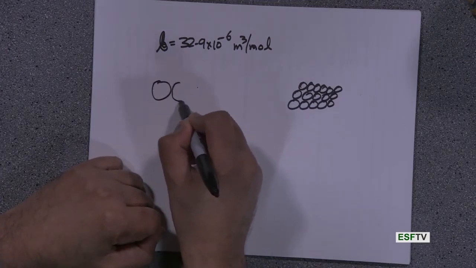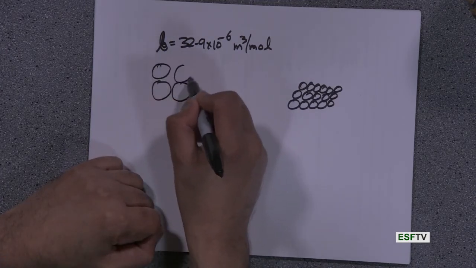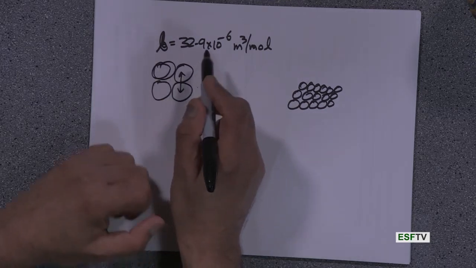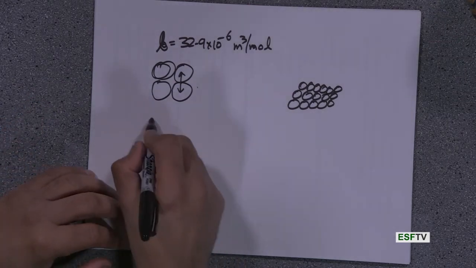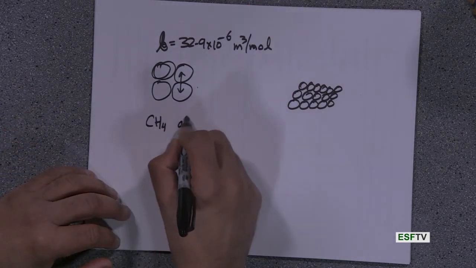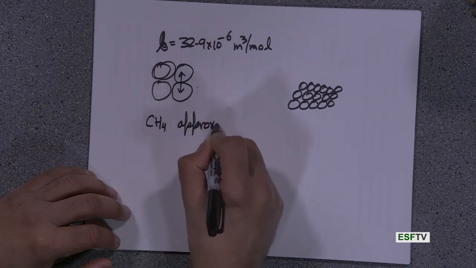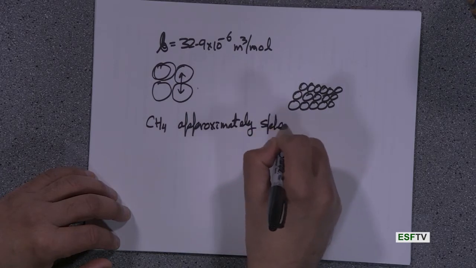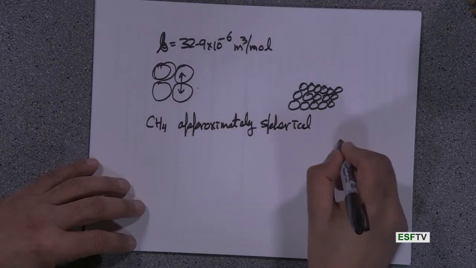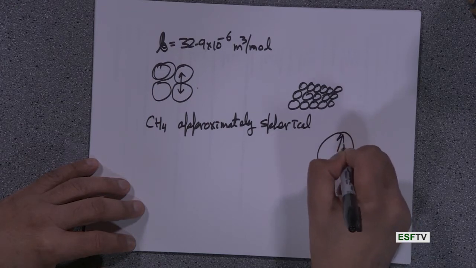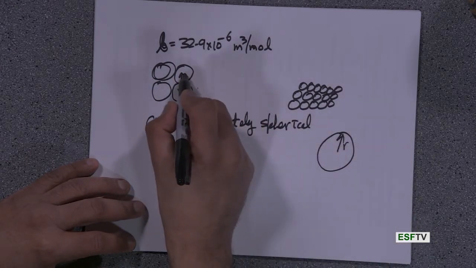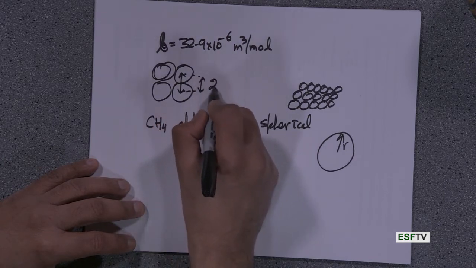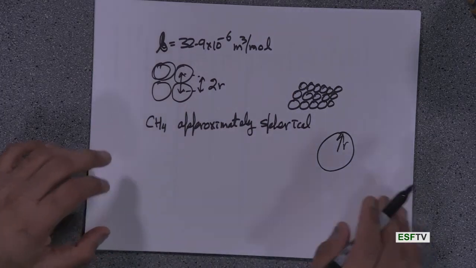So the closest they can get, I'm drawing a very cartoonish simple figure here, is when each molecule, if you pretend methane is a sphere, CH4 approximately spherical, and it sort of is if you don't look at it too closely, pretend it's a sphere of radius r. The closest you can get two molecules is when their centers are apart by a distance equal to the diameter, twice r. And this is an estimate.